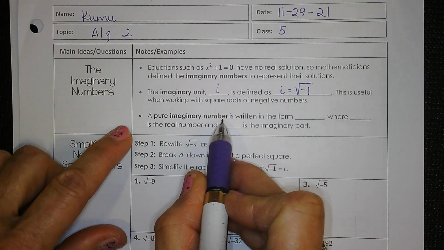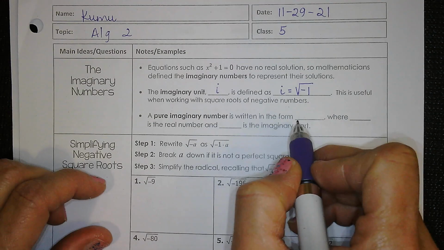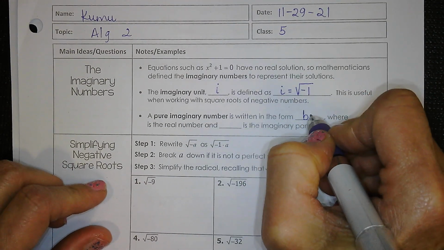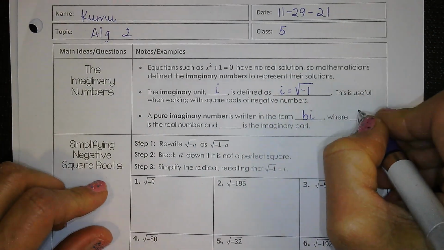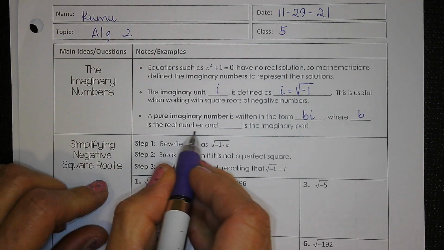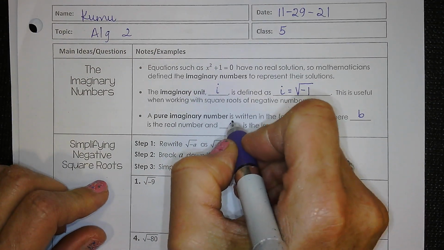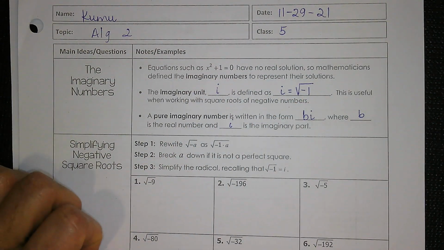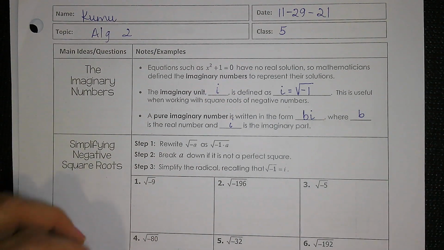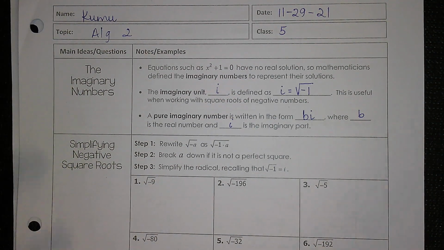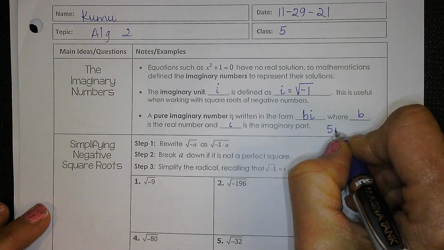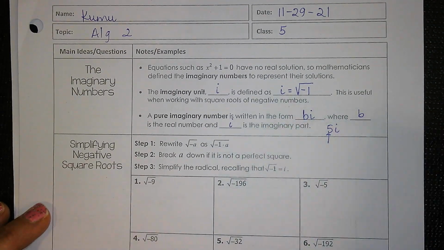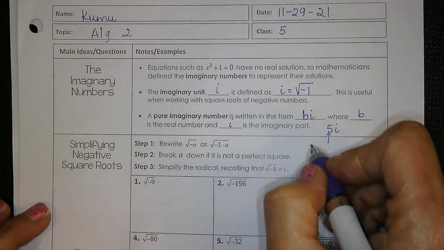A pure imaginary number is written in the form b times i, where b is the real number and i is the imaginary part. So let's say you had like 5i. Okay, we know where 5 is on the number line. 5 is real.